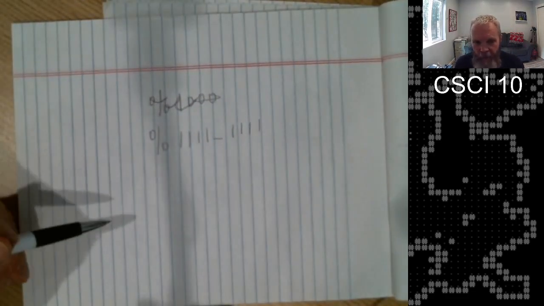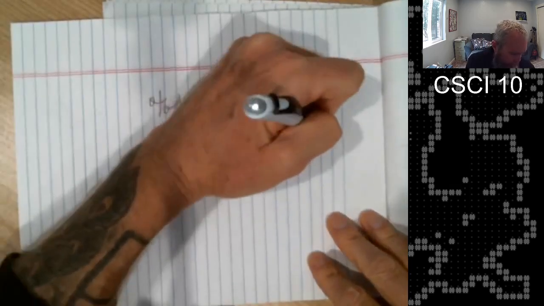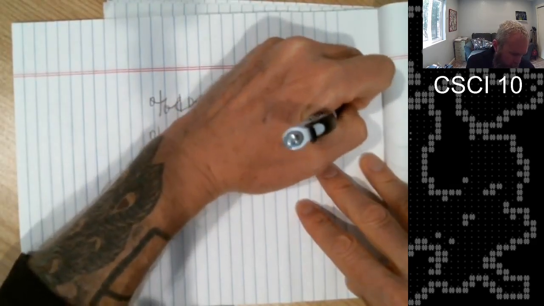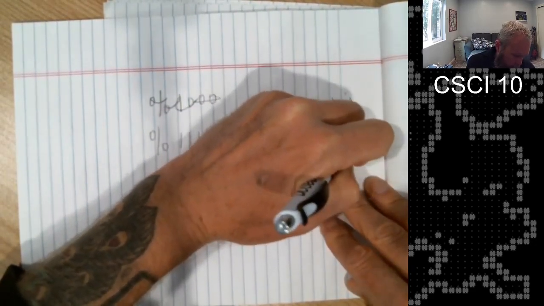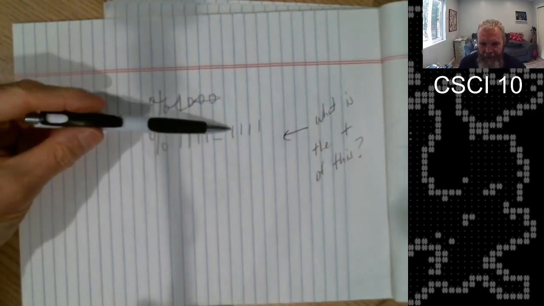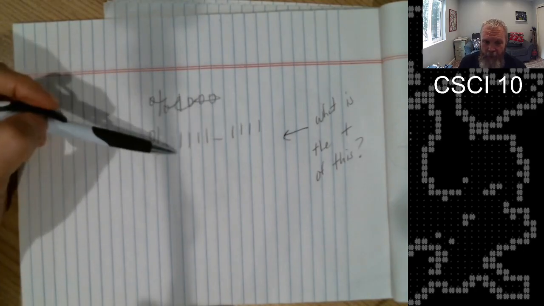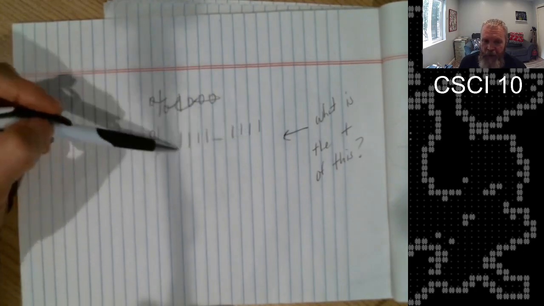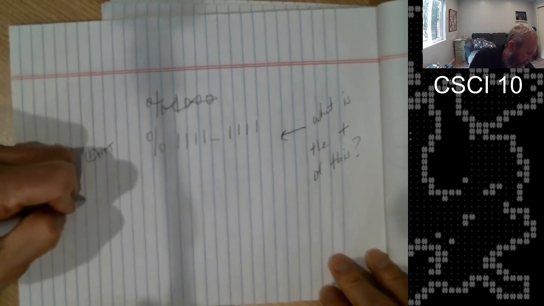Another way of saying what we've just done, if we don't really care what the meaning is, we just want to say, hey, let's reverse the sign. To reverse the sign of this 2's complement number, we not and add 1.